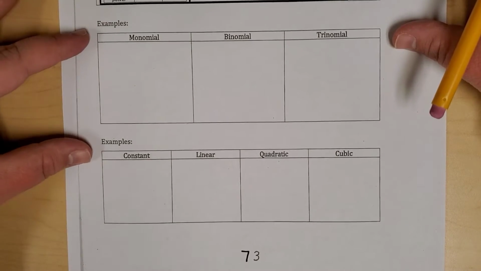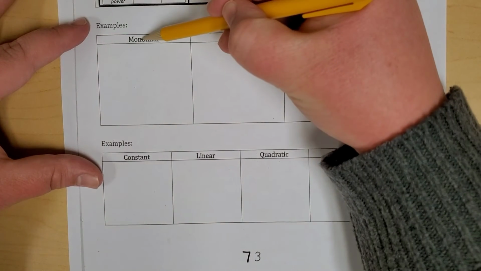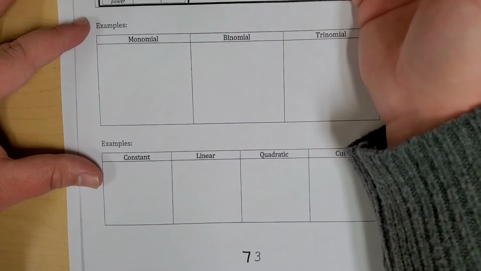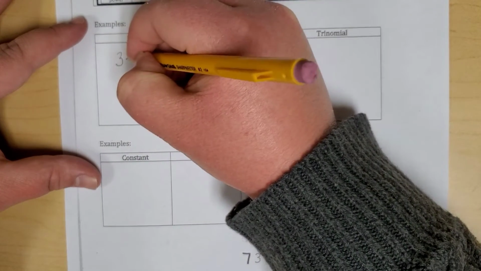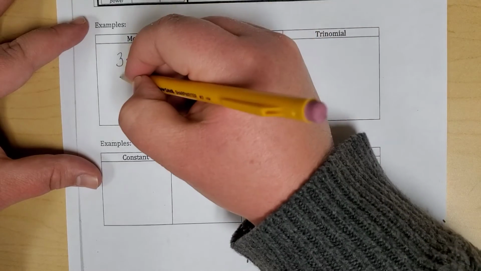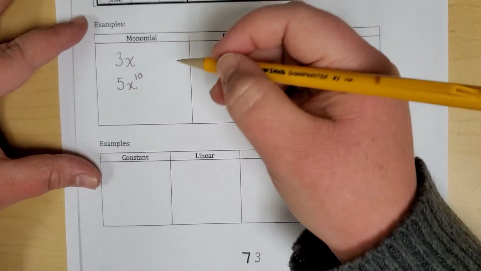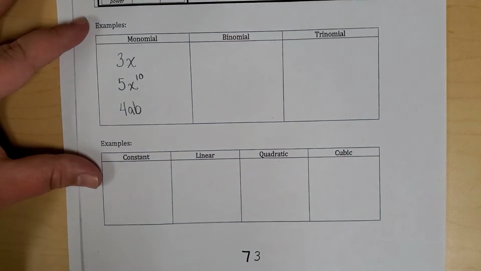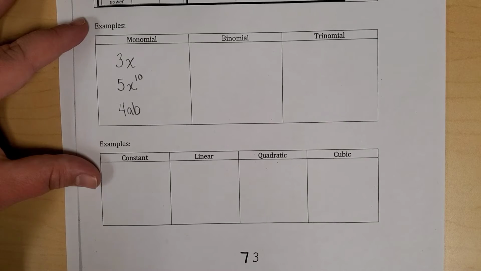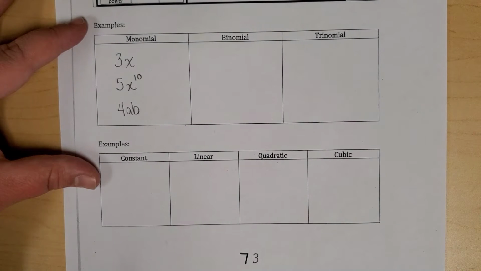If I have a monomial, that means there's only 1 term. Remember, mono means 1, nomial means term, 1 term. So here are some examples. I could have 3x, I could have 5x to the 10th, I could have 4ab. All of these are 1 term. Now remember, terms are separated by addition and subtraction. That's how I know there's only 1 term, because there's no addition and no subtraction.